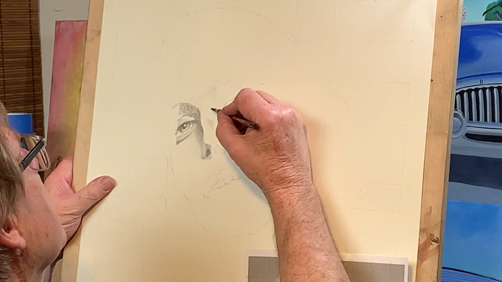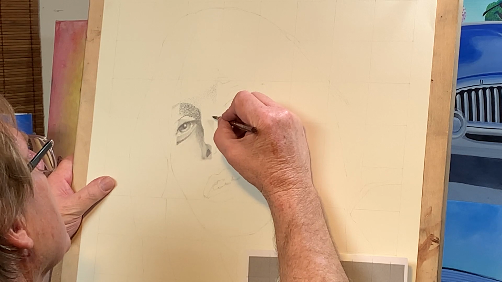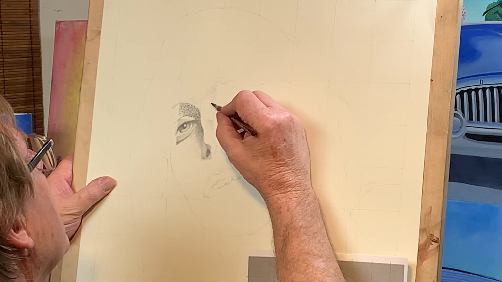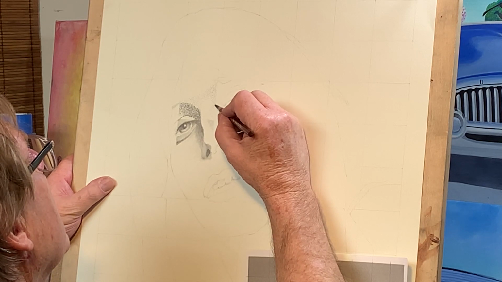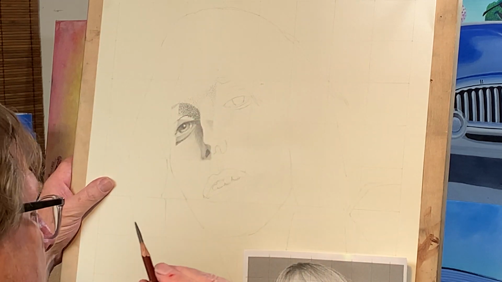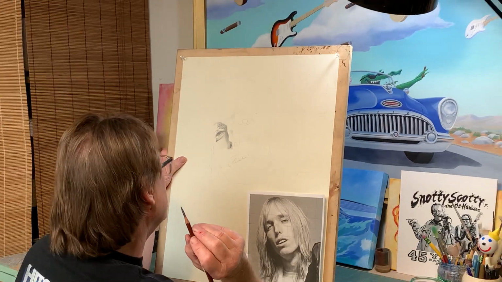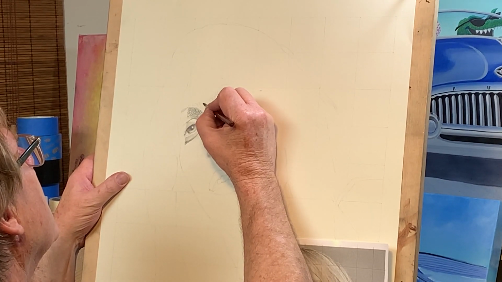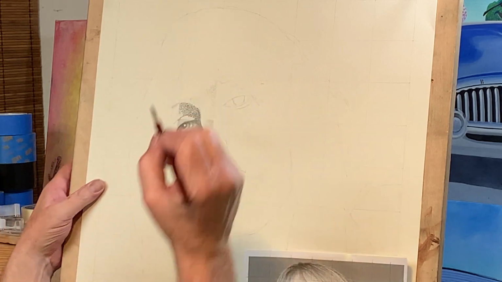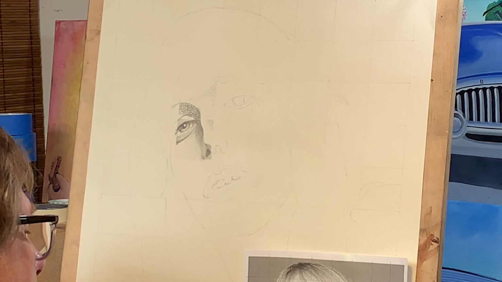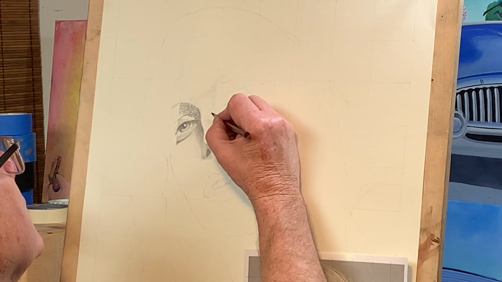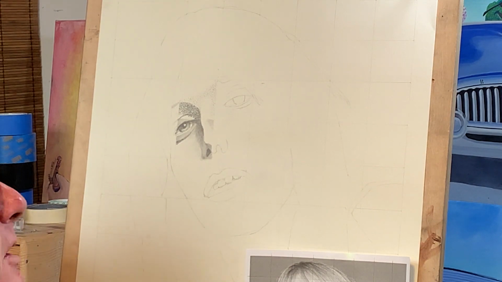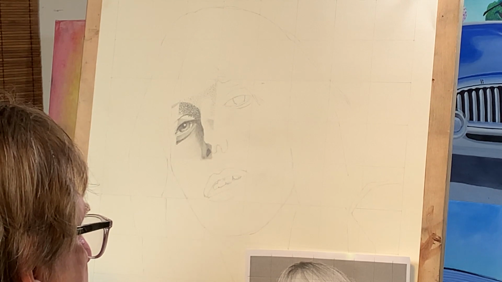Okay, where else do we have some value? There's very, very subtle stuff going on down in here. Okay, I think that feels pretty good for me right now. I'll try to get a real close in. How well is this showing up, Kai? Good? Mm-hmm. Okay. Let's see, where am I going from here?